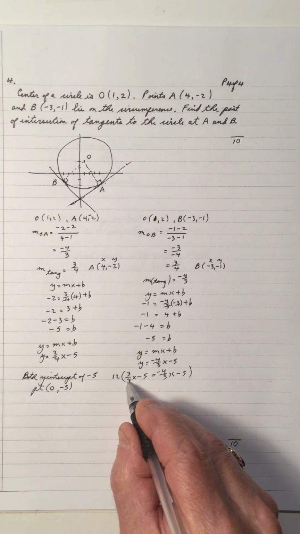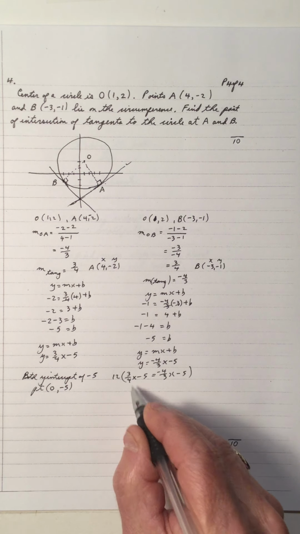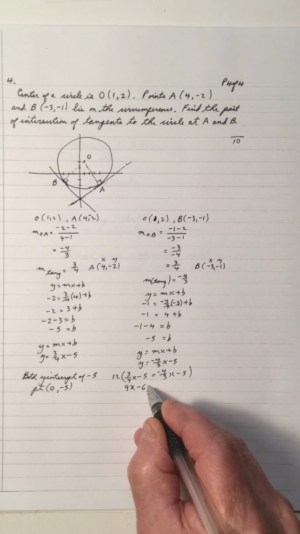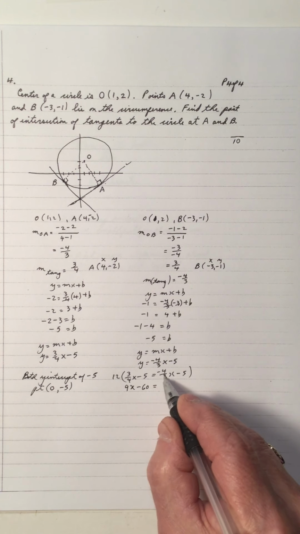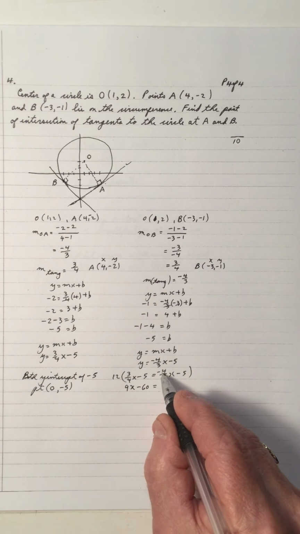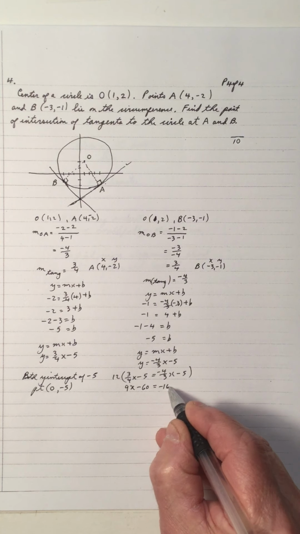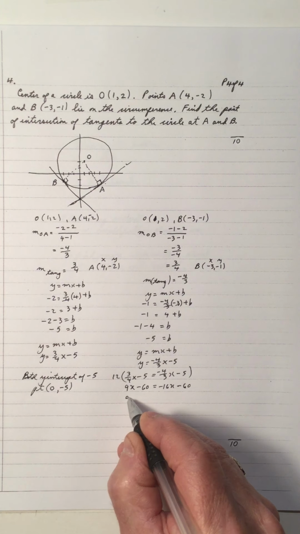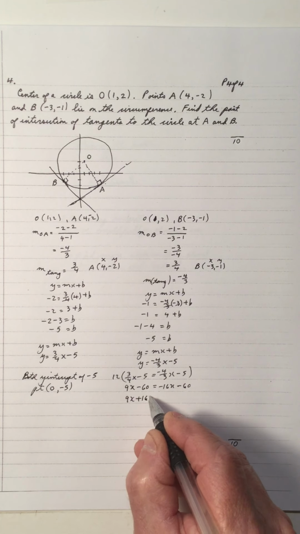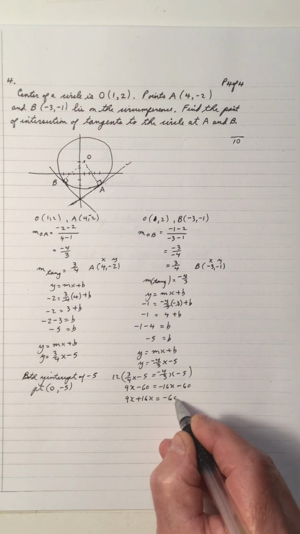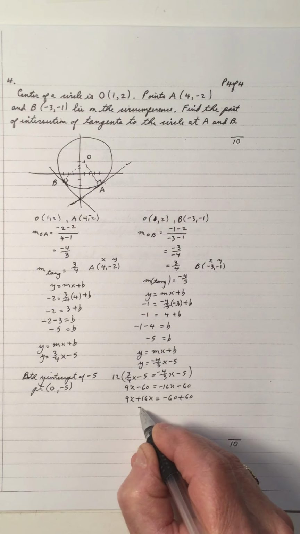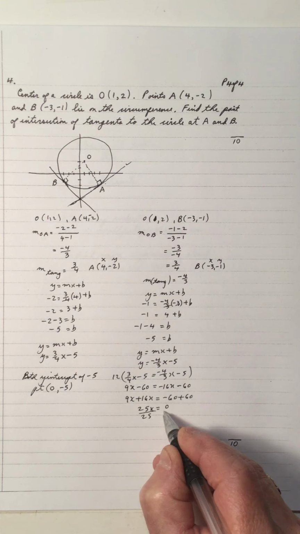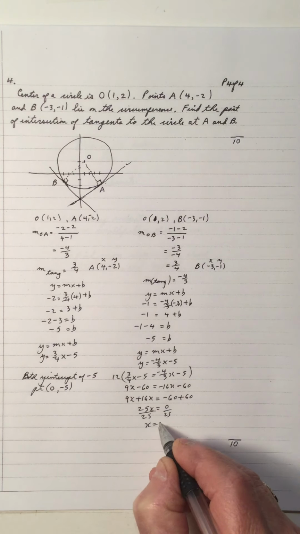So 4 into 12 goes 3. 3 times 3 is 9x. 12 times 5 is negative 60. 3 into 12 goes 4. 4 times negative 4 is negative 16x. 12 times negative 5 is negative 60. So 9x plus 16x is equal to negative 60 plus 60. 25x is equal to 0. Divide by 25, x is 0.